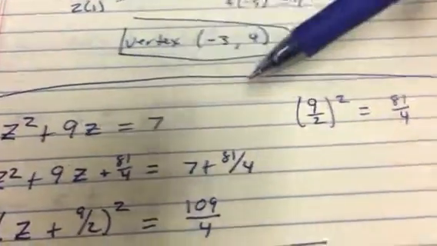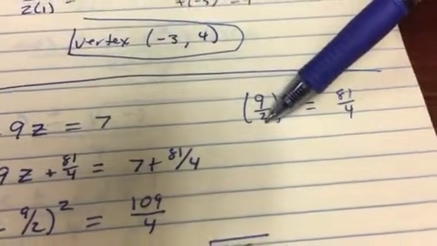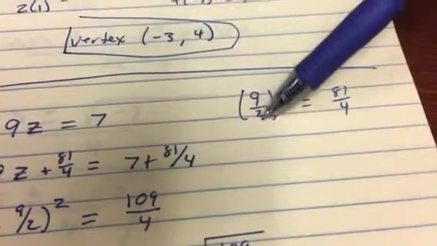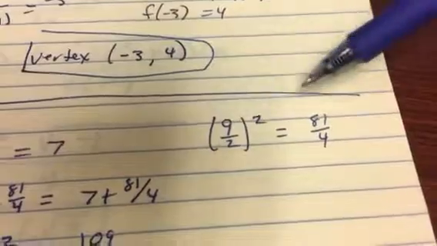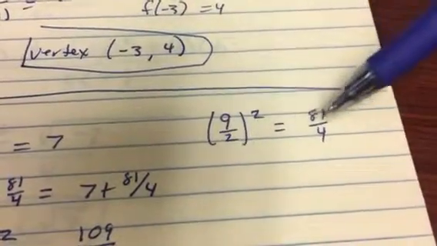So I take b, divide by 2. If it came out a whole number, then I would go ahead and do that, but it didn't. And then I'm going to square. So if I square 9, I get 81. If I square 2, I get 4.